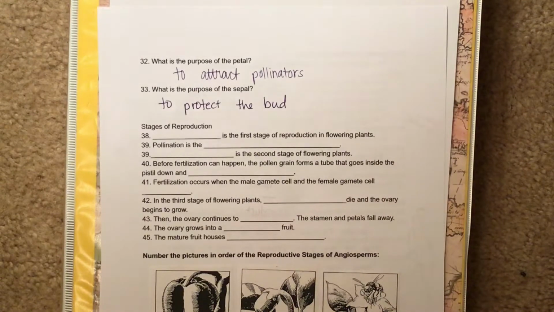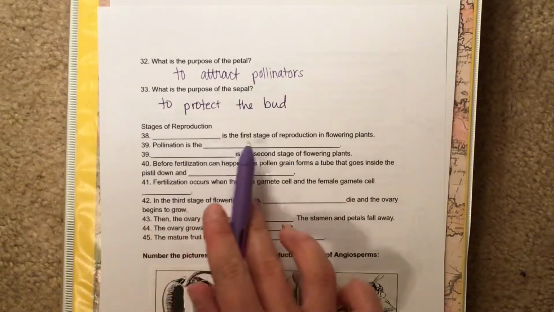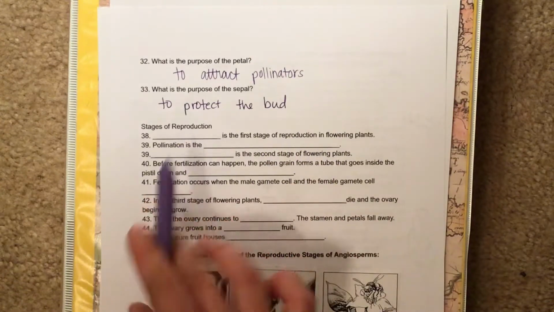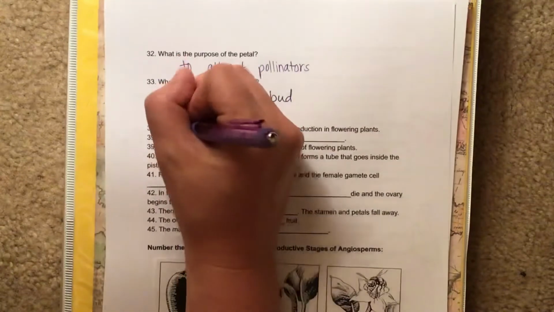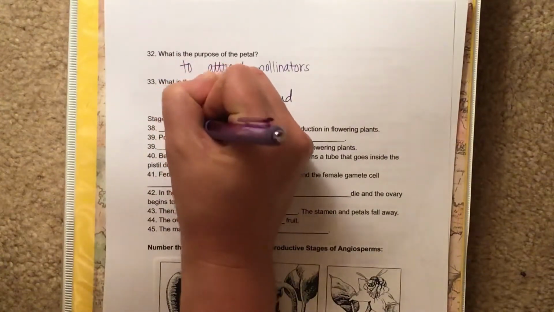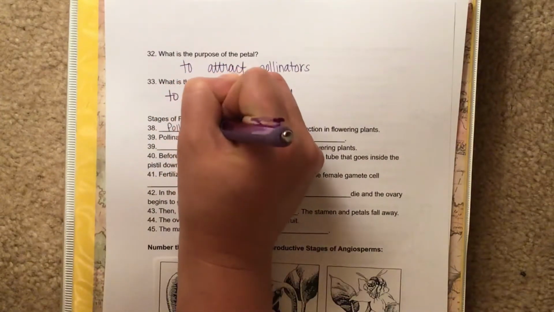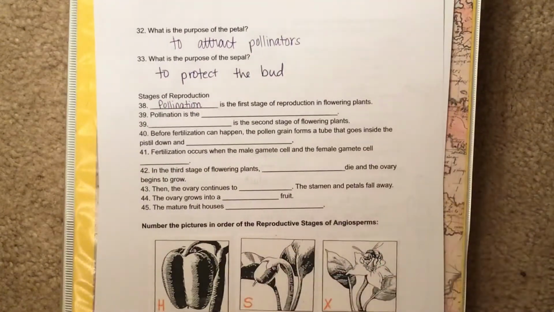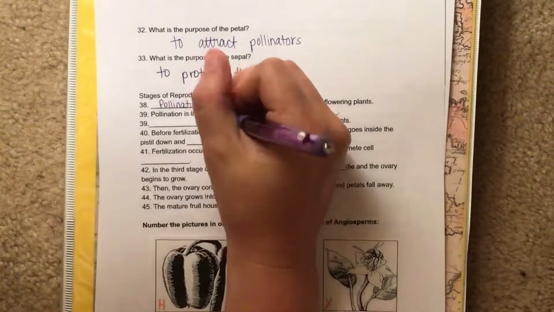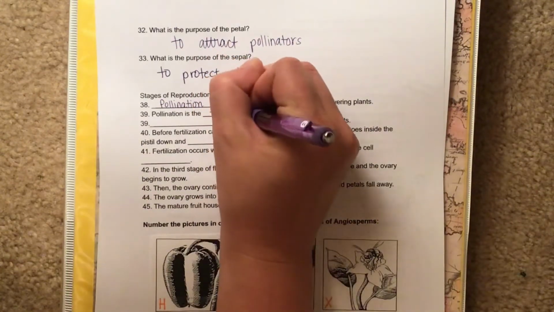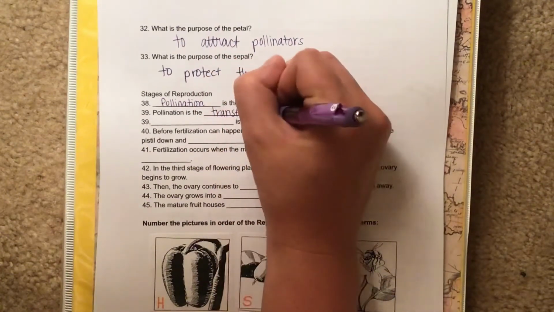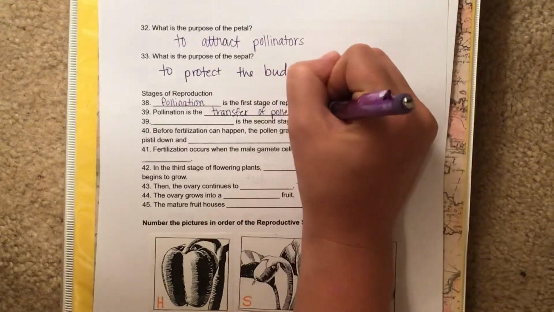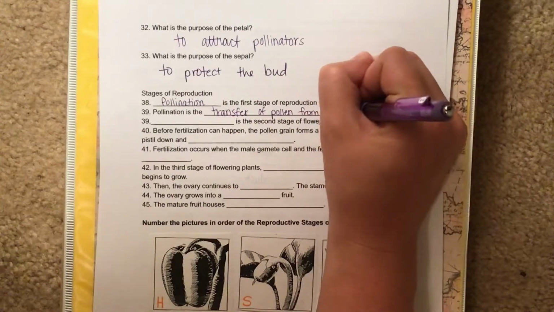Okay, stages of reproduction. Blank is the first stage of reproduction in flowering plants. The very first thing that has to happen, we said in our notes, was pollination. Okay, and then 39 is just asking what pollination is. Pollination is the transfer of pollen from anther to stigma.